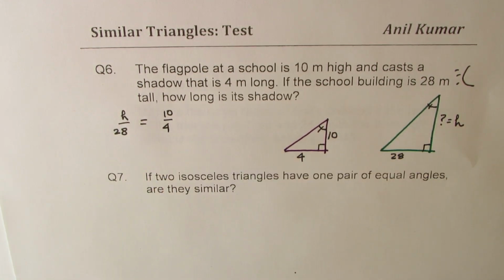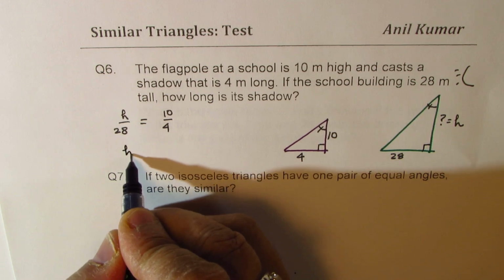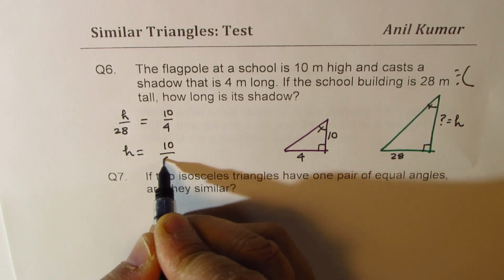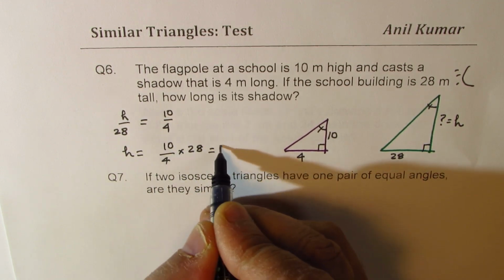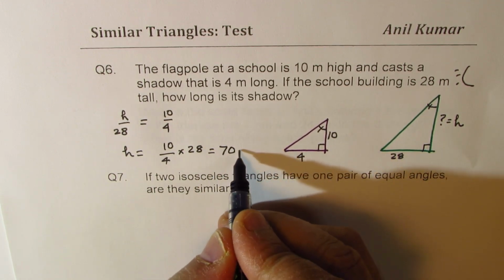So we can cross multiply and find the height. So h will be equal to 10 over 4 times 28, which gives us 7 times 10, or 70 meters.